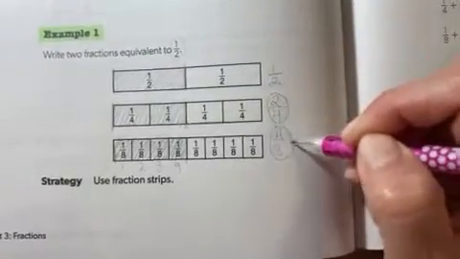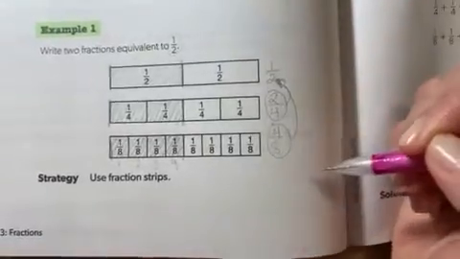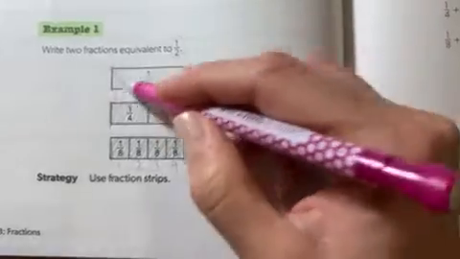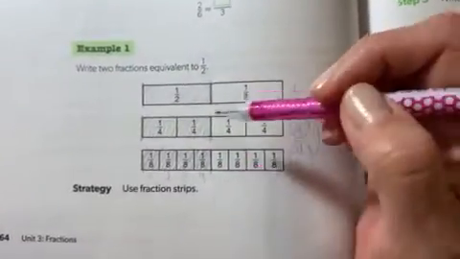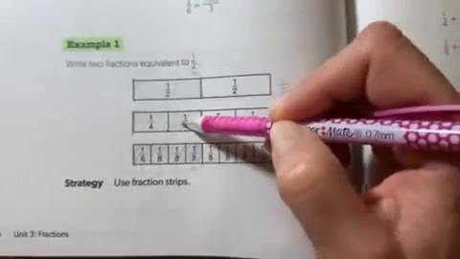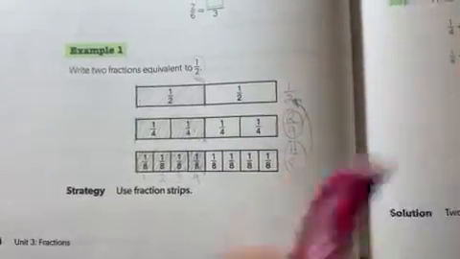Now 4 eighths is equivalent also to 1/2. So they are both equivalent to 1/2. We can also say that they're equivalent to each other. These all are the same size, so they are equivalent to each other, but it answers our question or our request, which is finding fractions that are equivalent to 1/2. Awesome.